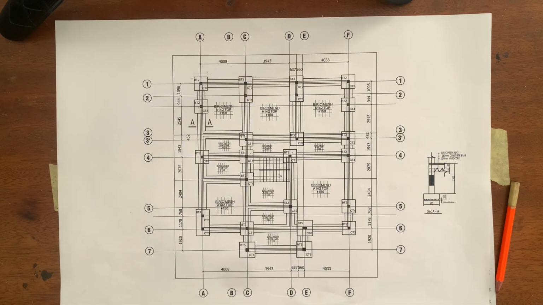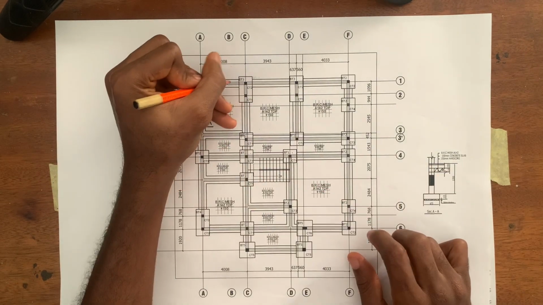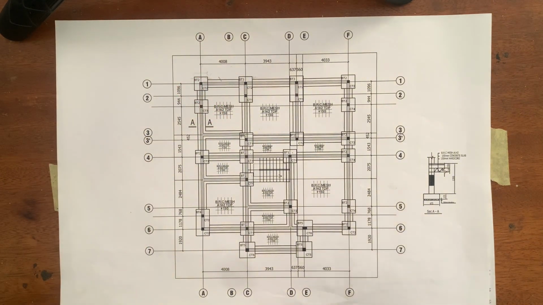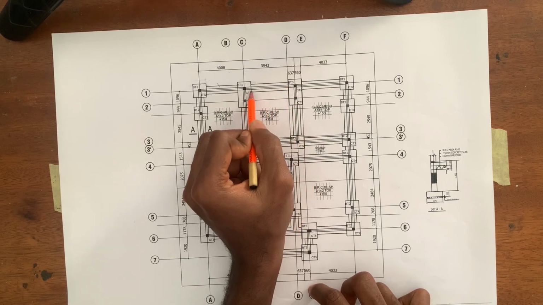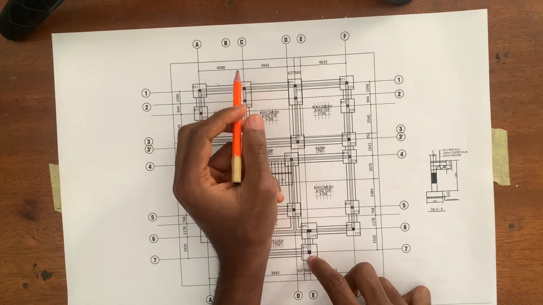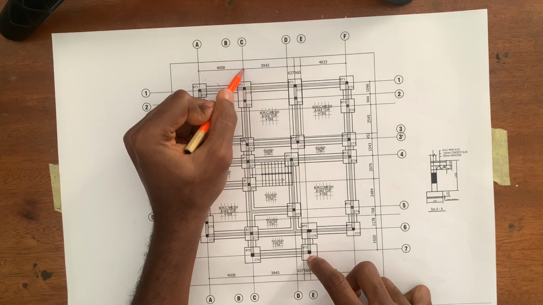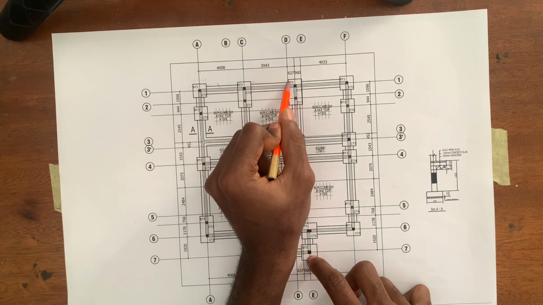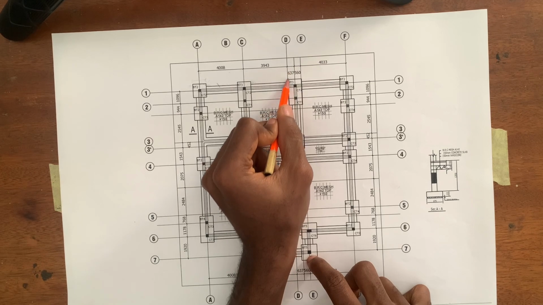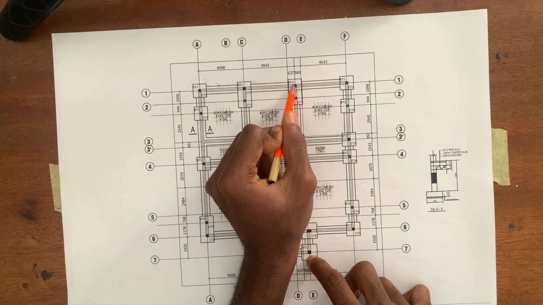So we will now move to the next one. Let me just mark this like this so that we'll know that we've already catered for this one. The next one we're going to be doing is for this one. If you look at the center to center dimension, we were given from the center point of base type 3 down to the edge of this column base.